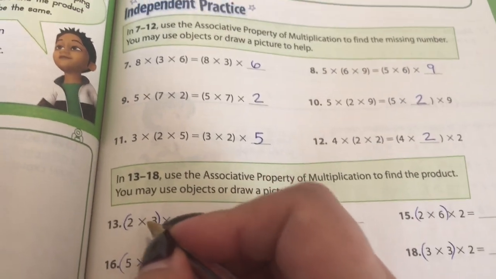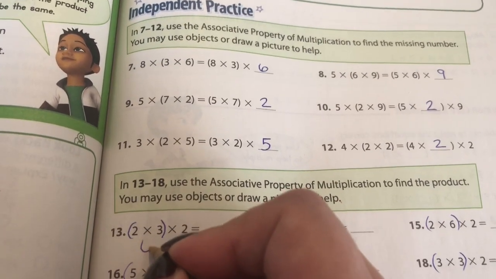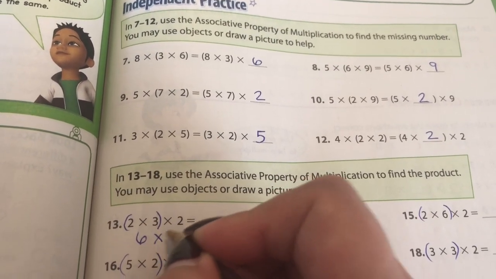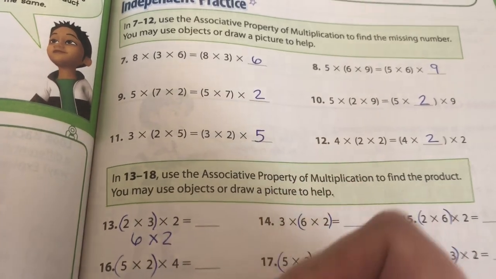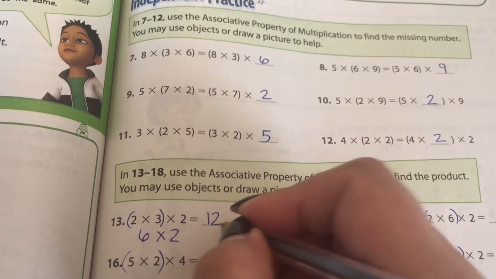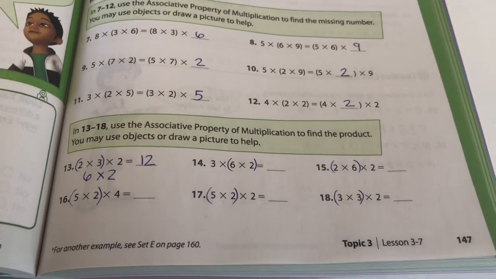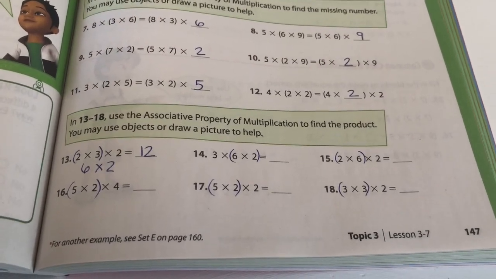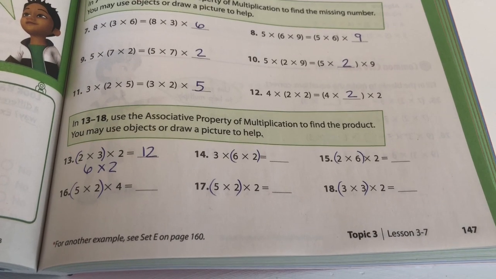Okay, so what you'll do is you'll answer this first. Bring down, and now you just have to answer that 6 times 2 to get your answer. All right, pause it here, figure them out. When you're ready, unpause it to see the answers.